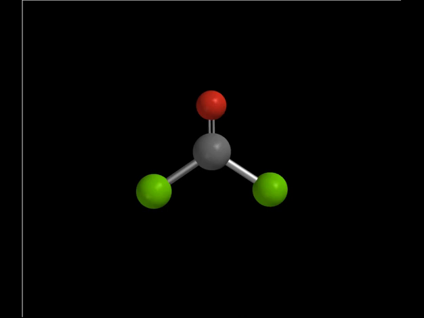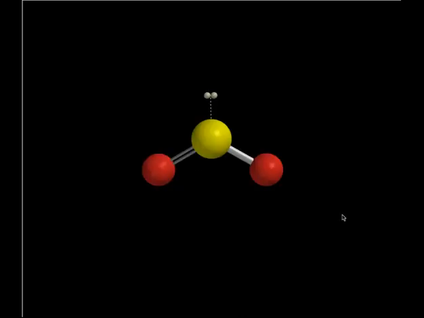Okay, what if instead of COCl2 we take a look at SO2? Now in SO2 we have double bonded oxygen, single bonded oxygen. Of course there would actually be resonance here. And then we have this unshared pair. Now the unshared pair affects the geometry. It in fact pushes these two atoms down. So this one is AX2E, and the shape is bent.